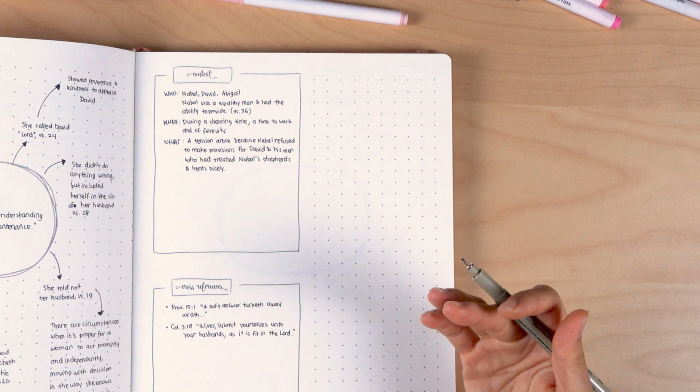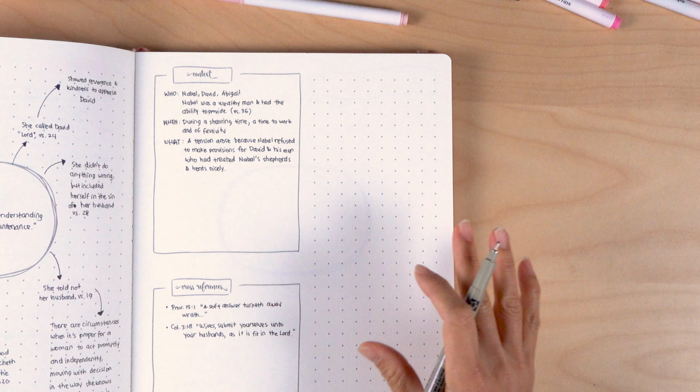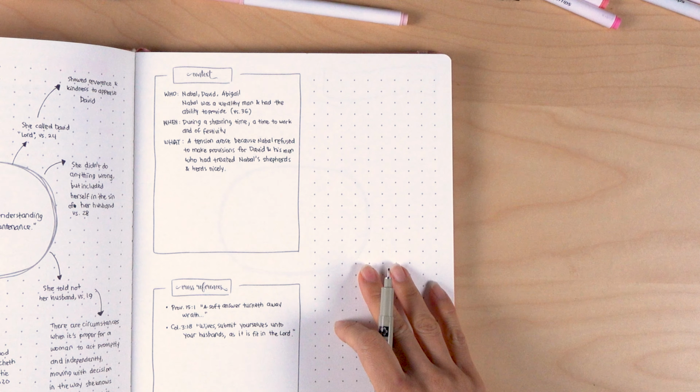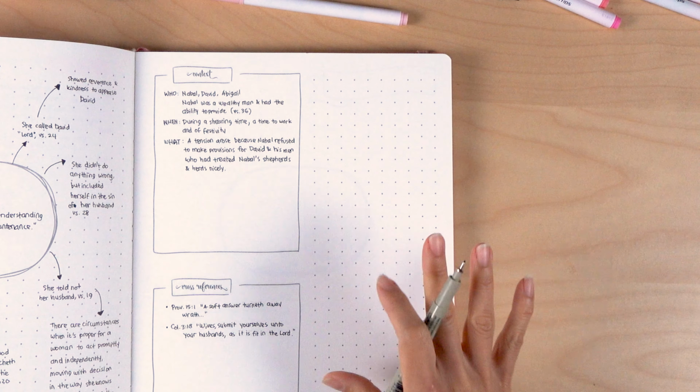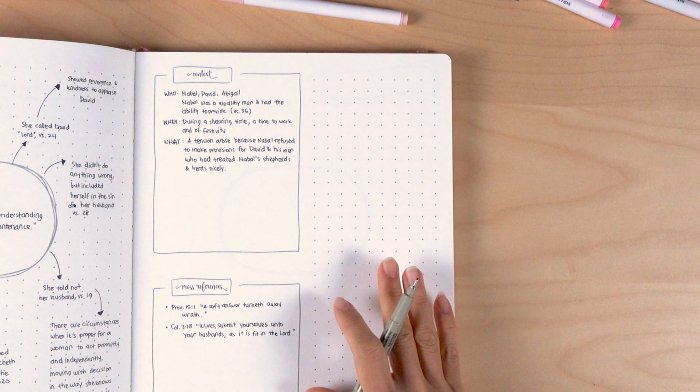I'm not a prayer person. I don't like to journal my prayer because I think my prayer should only be heard by God and shouldn't be written down. I pray better when I'm praying silently instead of writing it down. So I don't like doing prayer in my journal.